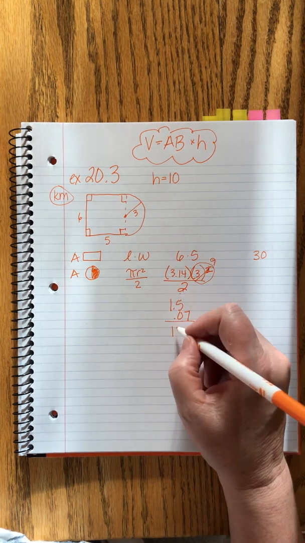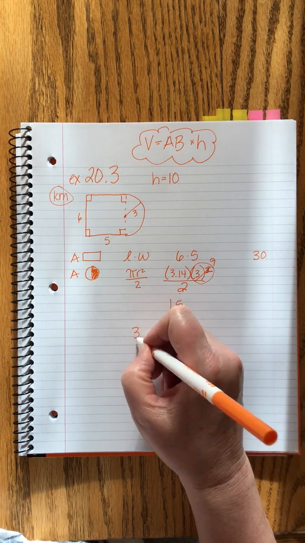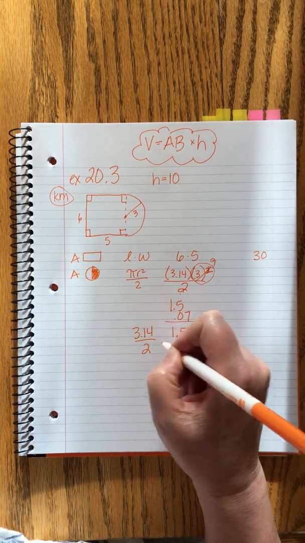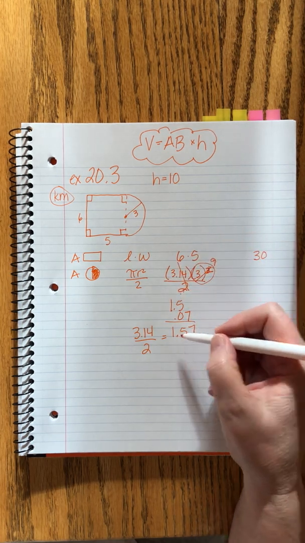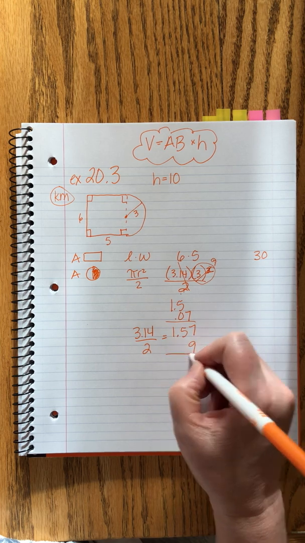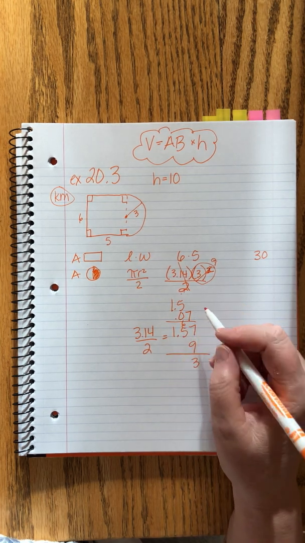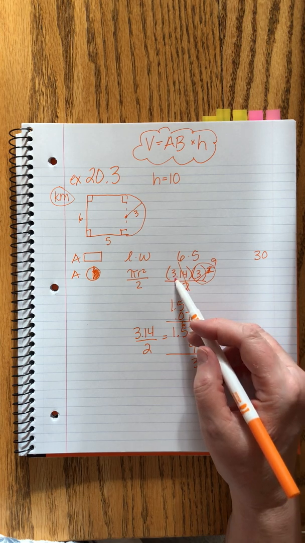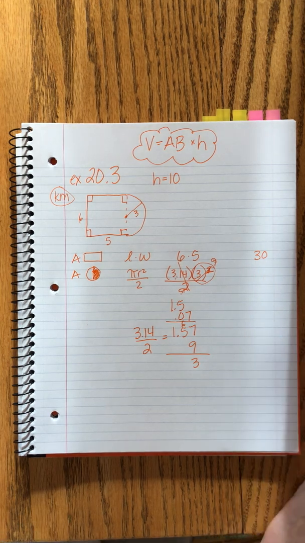So that tells me that 3.14 divided by 2 equals 1.57. I can take 1.57 and multiply it by 9, and my work is done. If that all confused you, you can just multiply 3.14 times 9 and then divide it by 2. I'm just showing you a way that you can make it a little simpler.